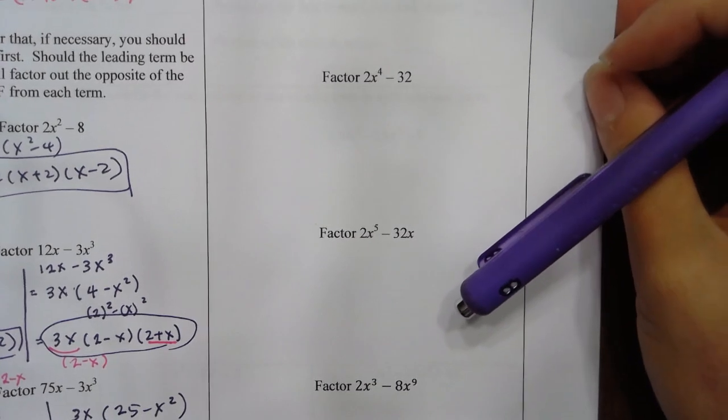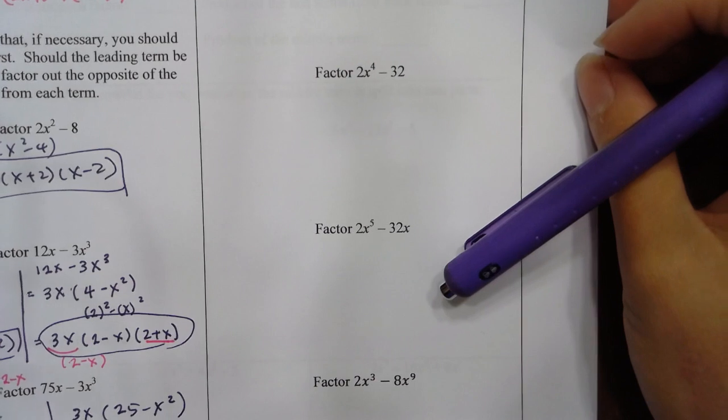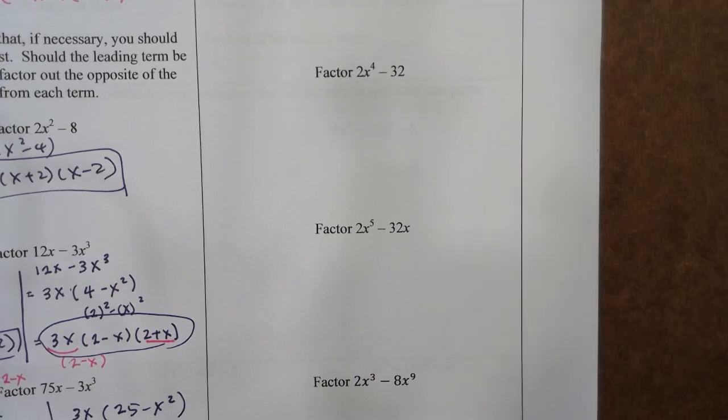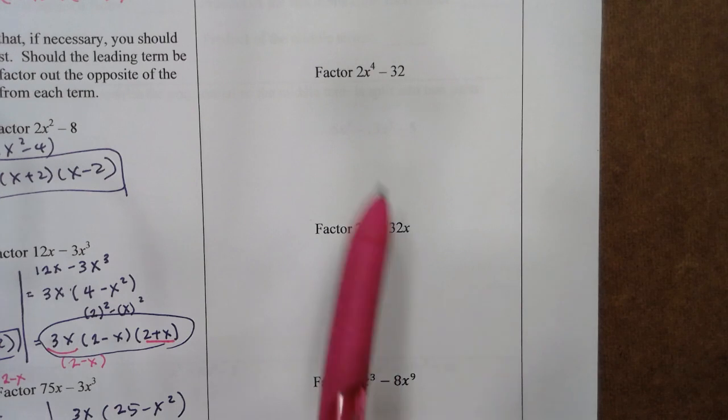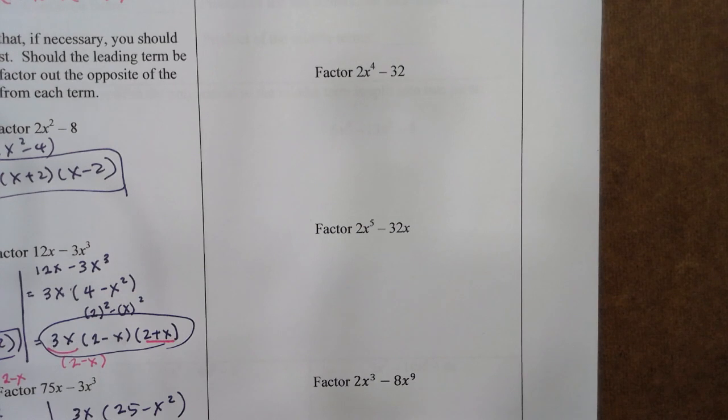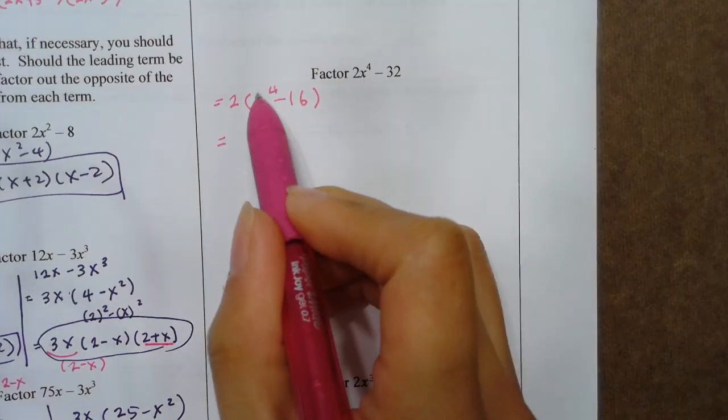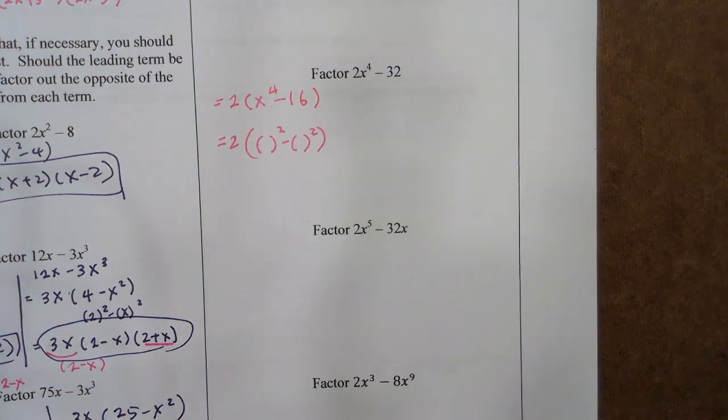Then we get x to the 4th power minus 16. Now look at x to the 4th power minus 16. Let me ask you this question. Can you write those two numbers as square minus square? The answer is yes, right? How do I write it? Well, x to the 4th power is x squared squared, and 16 is 4 squared. So we can use difference of two squares. This becomes 2 times x squared plus 4 times x squared minus 4.